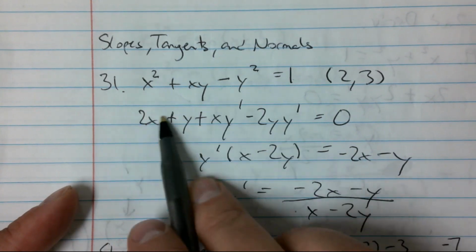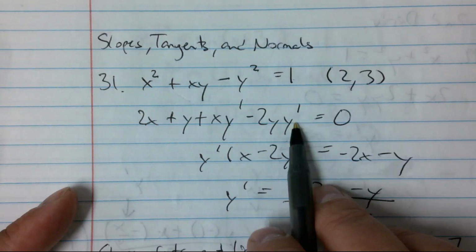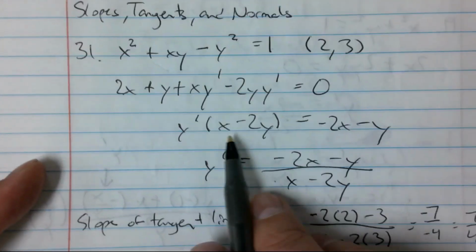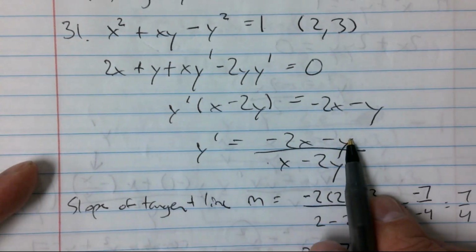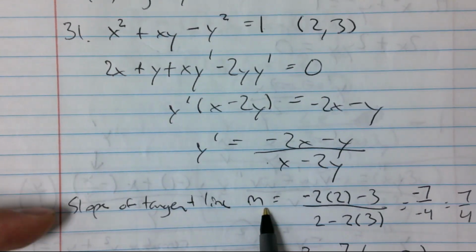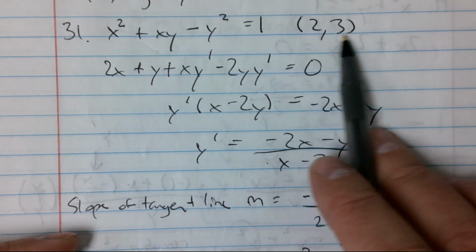Take your derivative, use the product rule there, make sure you do your y prime, factor out your y prime, and divide, and then you want your slope, and we're using the point 2, 3.